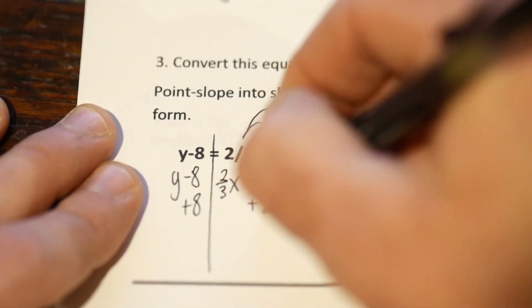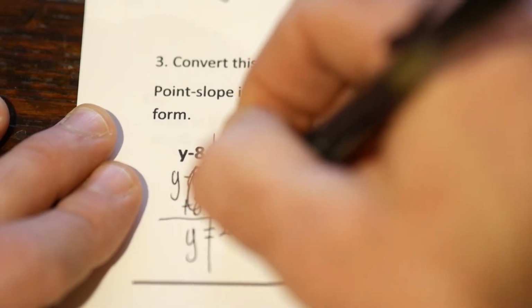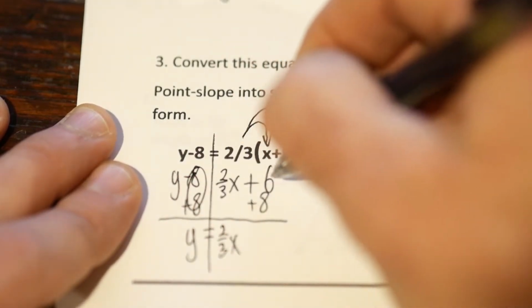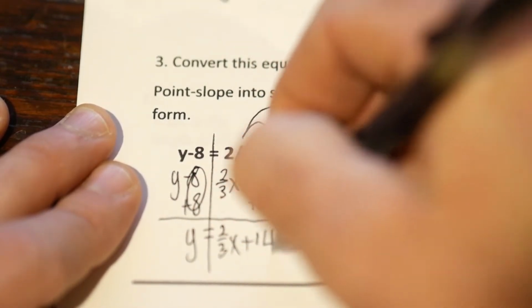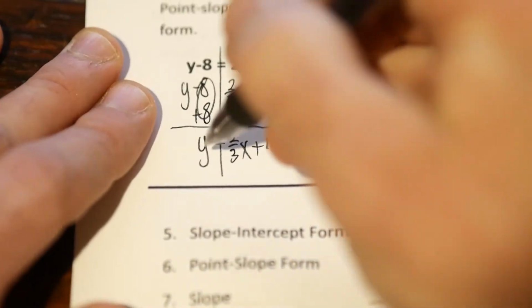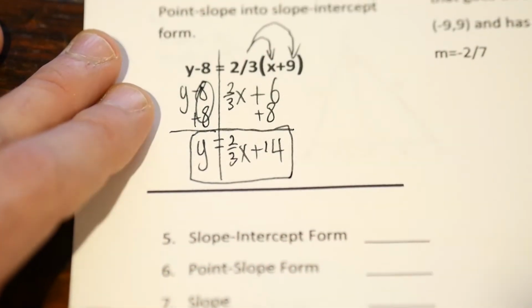I want the y by itself, so now I've got to add 8 to both sides. So these 8's cancel each other out. Y equals 2/3 x, and 6 plus 8 gives us 14. And that is what we want right there.